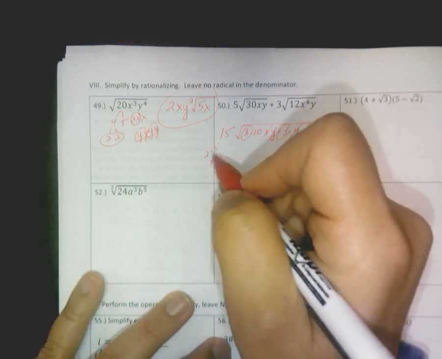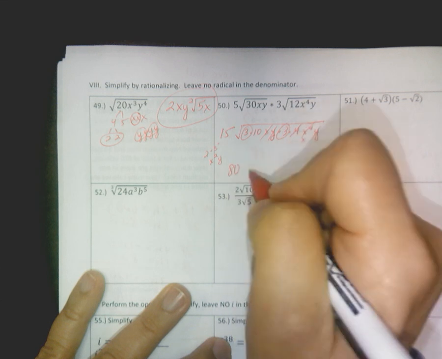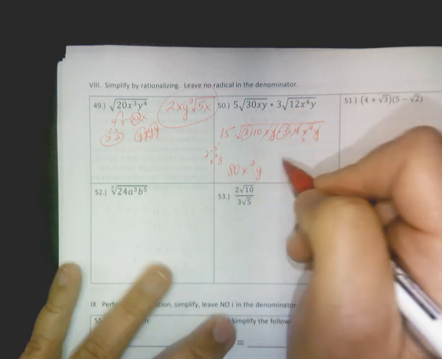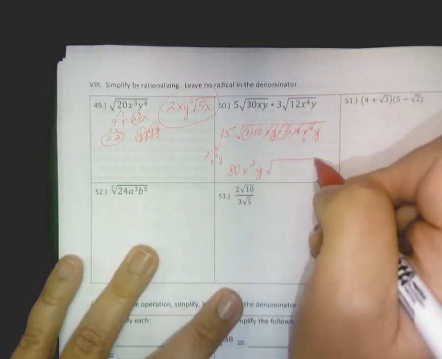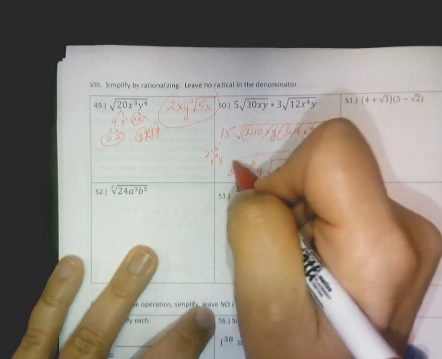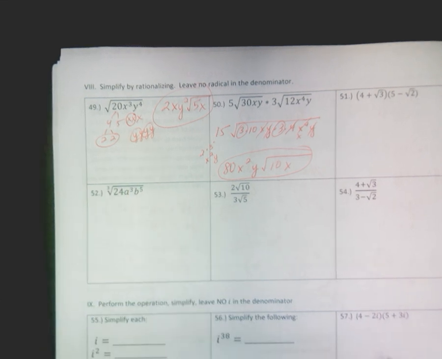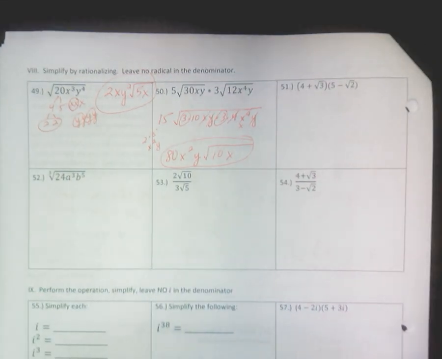So let's see what I have in front. 2 times 3 times 15 is 90. X squared y times the square root of, there's still a 10, and I still have an x. Again, different ways of doing this. You could have multiplied it all out and then broken it down like I was doing over here. I'm just showing you one way.